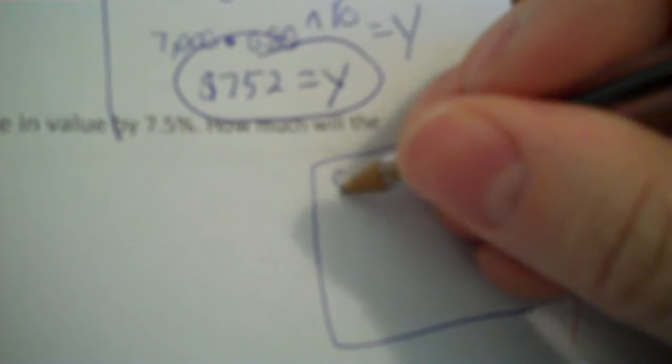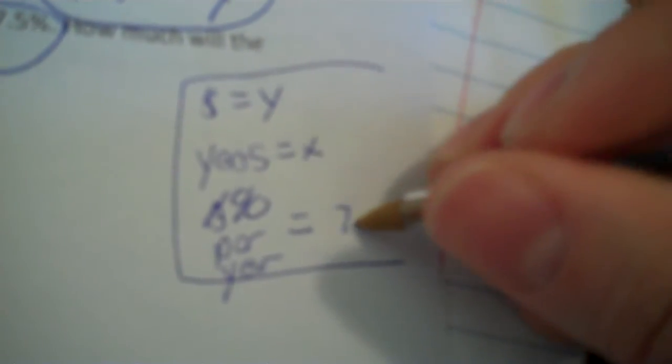Okay, next one. A golf club is currently worth $225. After each year, it decreases in value by 7.5%. How much will the club be worth in 4 years? So again, little box here, dollars and years. Years is X, dollars is Y. So dollars per year? Well, it's not a constant dollars per year. Instead, it's that percent right there. It's a percent per year, and it's 7.5%.